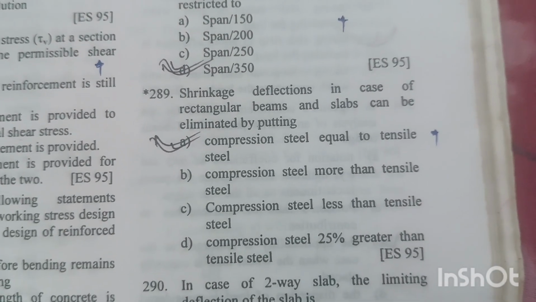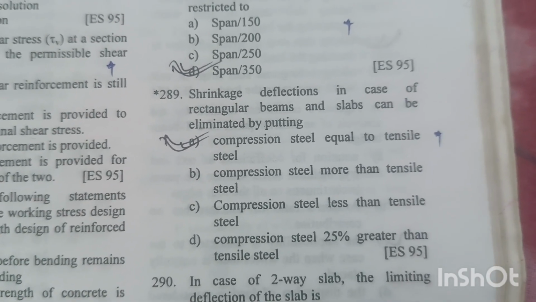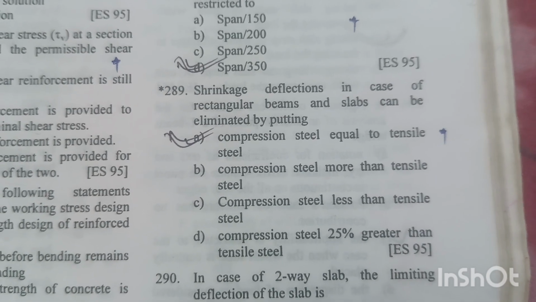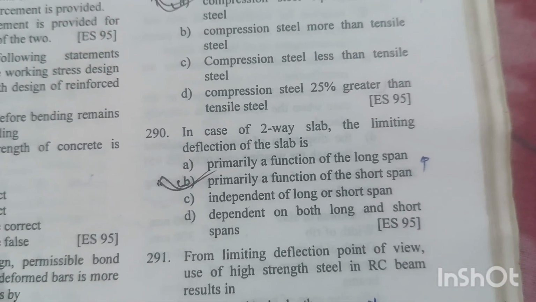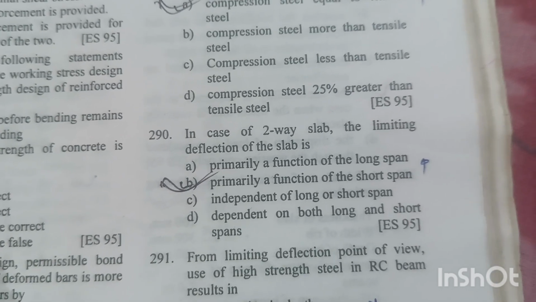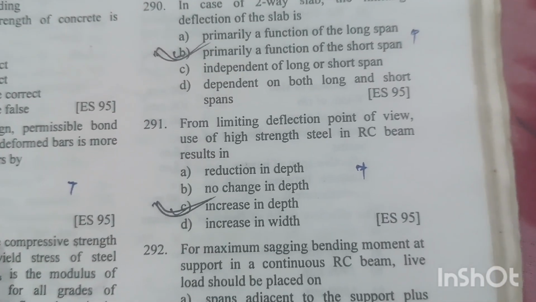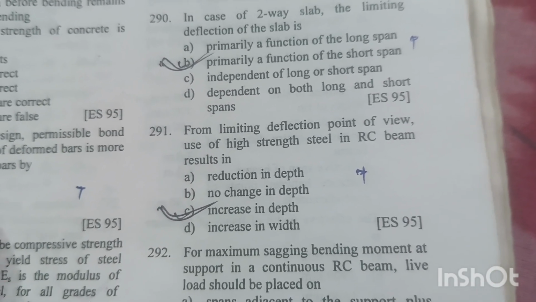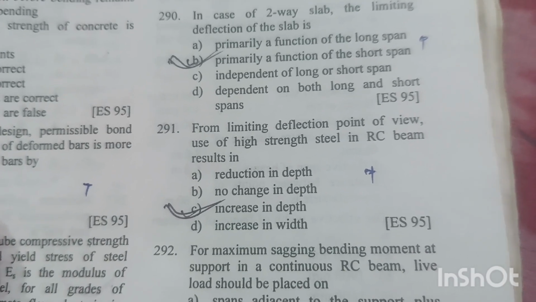Question number 289. Shrinkage deflection in case of rectangular beams and slabs can be eliminated by putting compression steel equal to tensile steel. Option A is the right answer. Question number 290. In case of two-way slab, the limiting deflection of the slab is primarily a function of the shorter span. Option B is the right answer. Question number 291. From limiting deflection point of view, use of high strength steel in RCC beam results in increase in depth. Option C is the right answer.